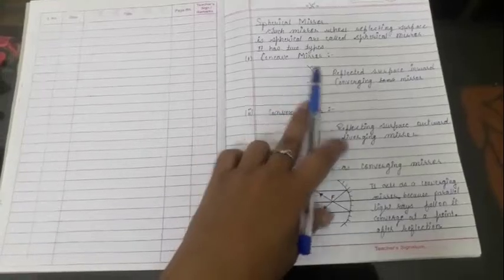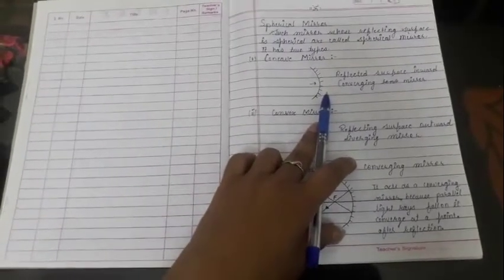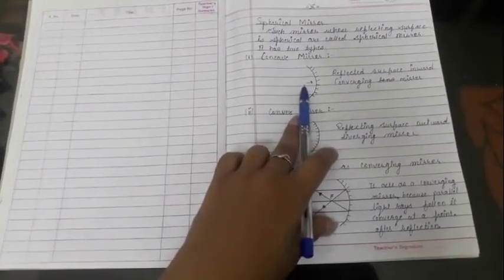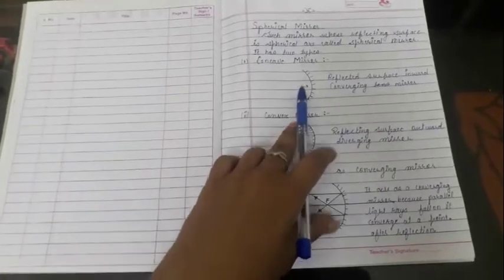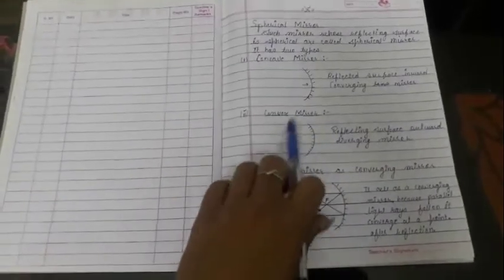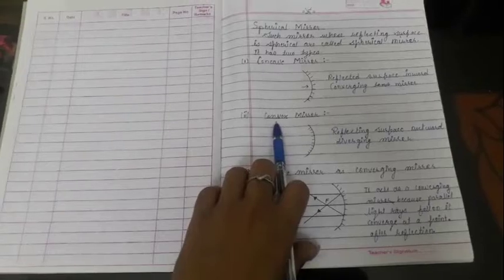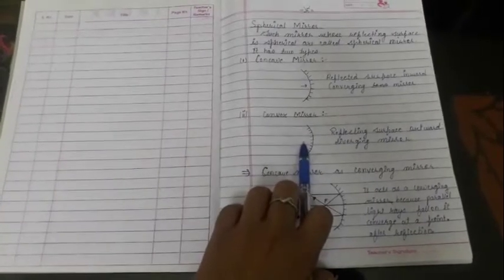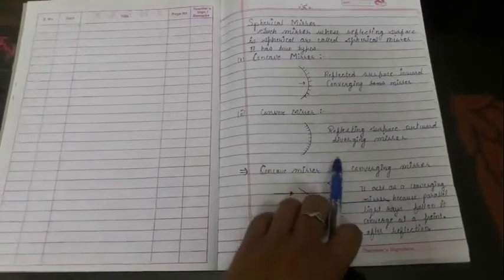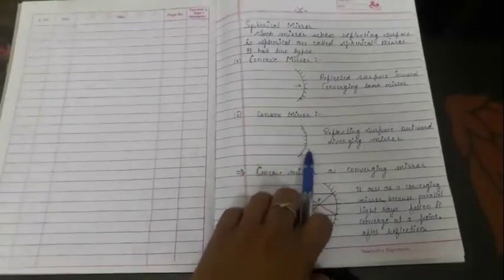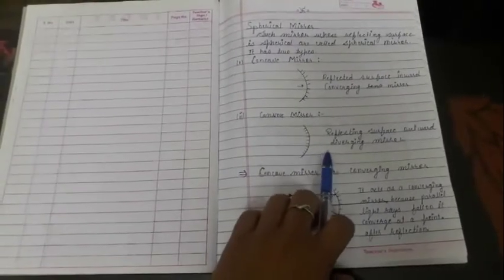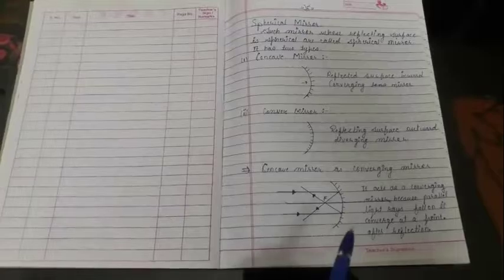In a concave mirror, the outward surface is polished and the inside surface, or the inward surface, is the reflecting surface. On the other hand, in a convex mirror, the inward surface is polished and the outward surface, this plain curved line outward, acts as the reflecting surface.